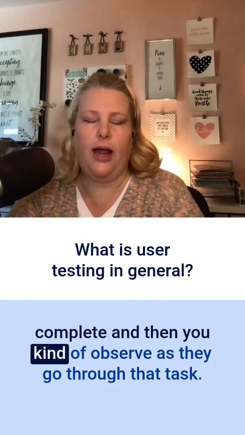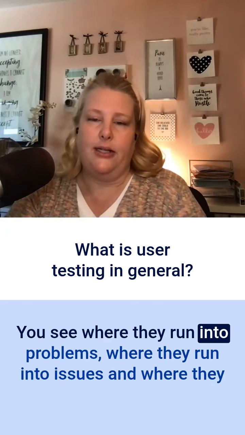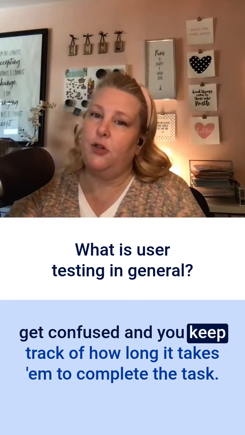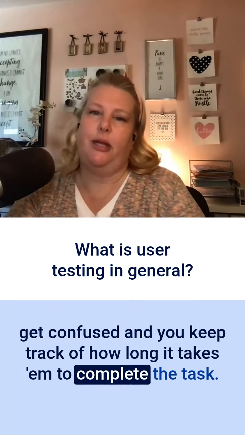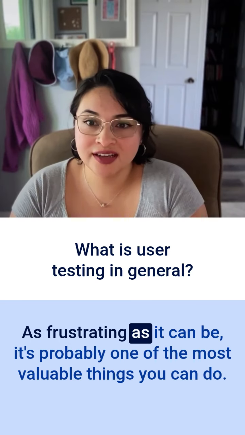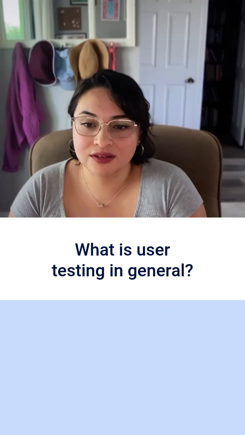And then you kind of observe as they go through that task. You see where they run into problems, where they run into issues, and where they get confused. And you keep track of how long it takes them to complete the task. Yeah, as frustrating as it can be, it's probably one of the most valuable things you can do.